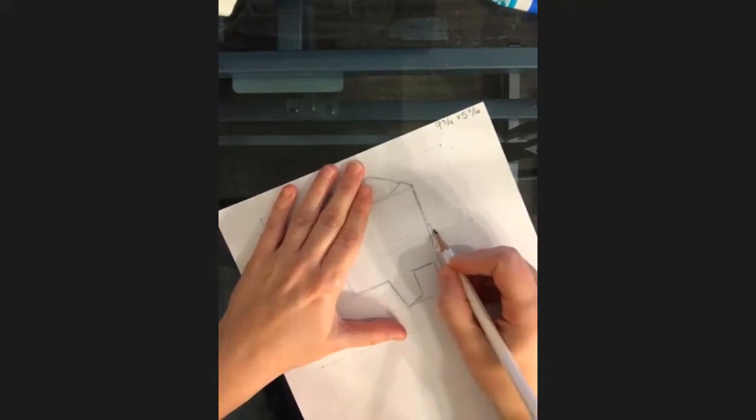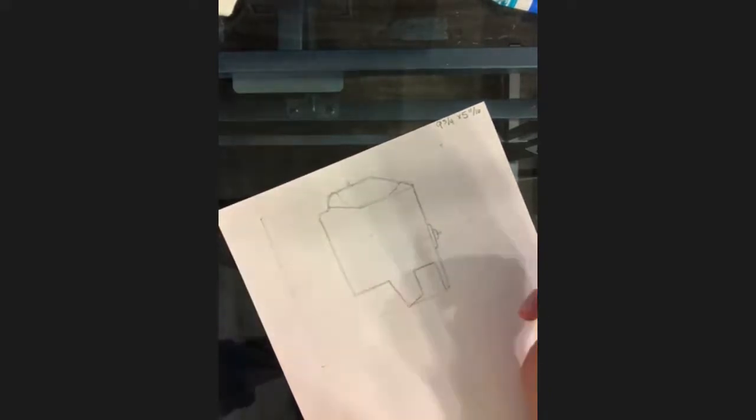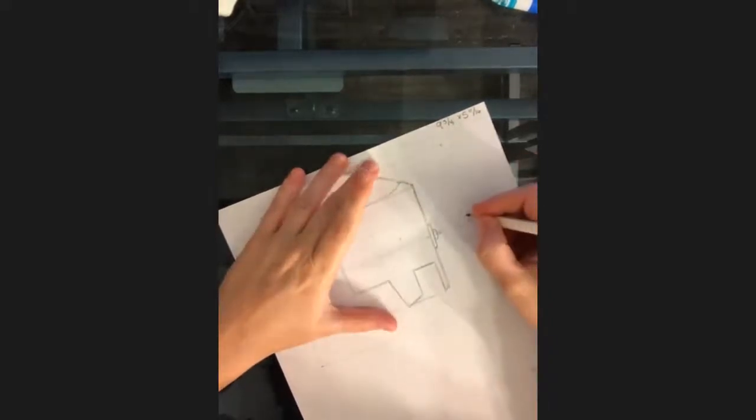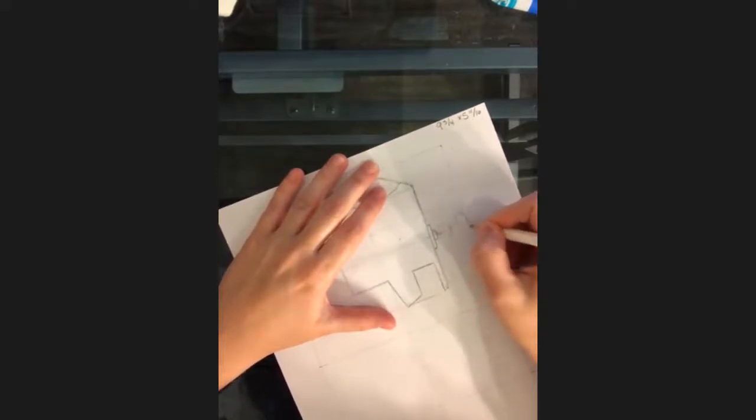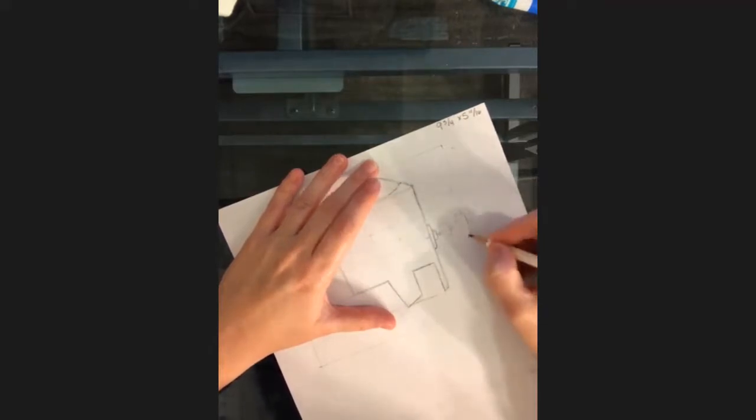It's really cool that that's right on the line because it makes it easier for us. This is actually going to come out almost all the way to the end of that rectangle here.